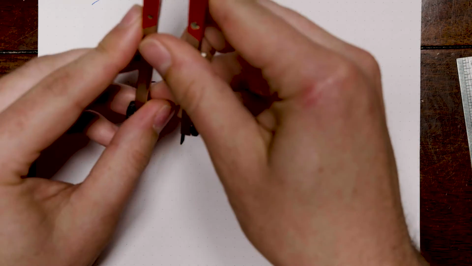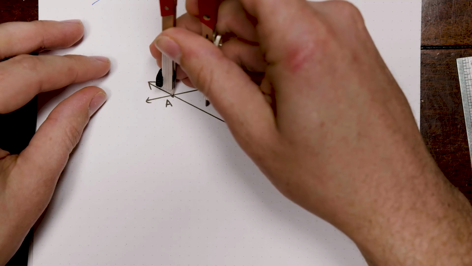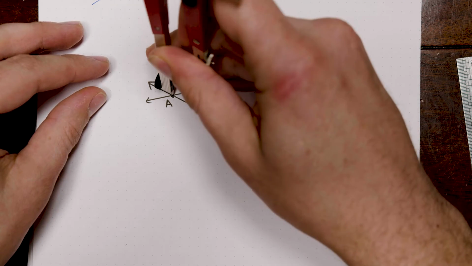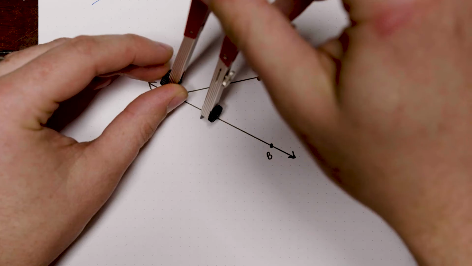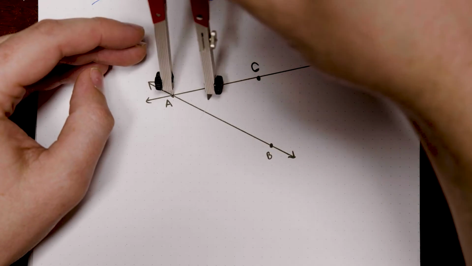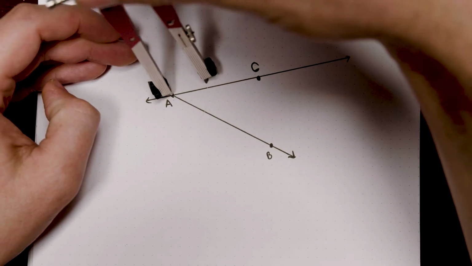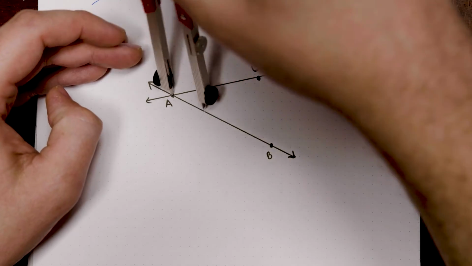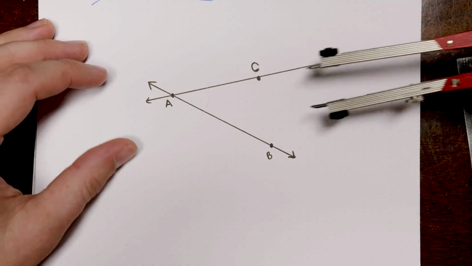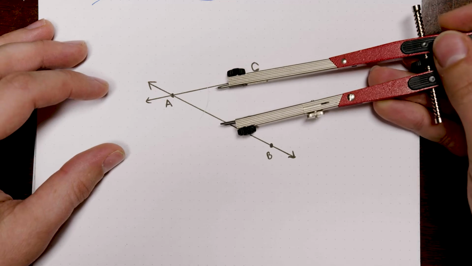So I'm going to put the pointy end of my compass down here on A. Okay, and then I'm going to make marks here, and I'm going to make marks there. You could do that entire arc, or you could do just little lines, whatever. So it looks like that. Hopefully we can see that okay.